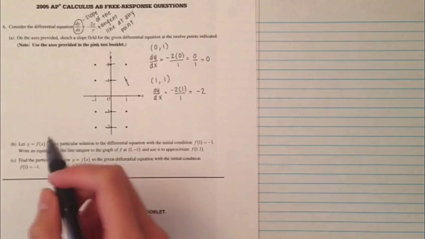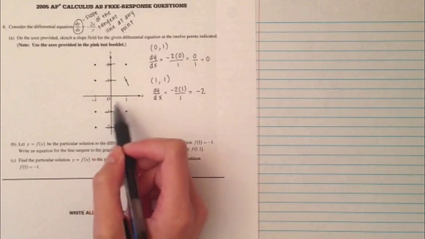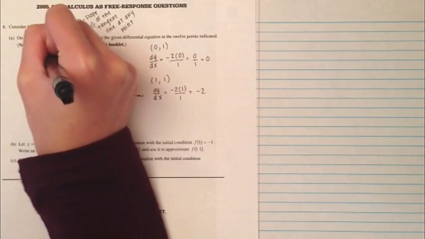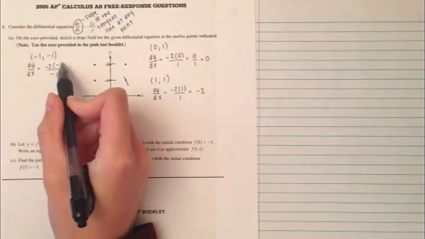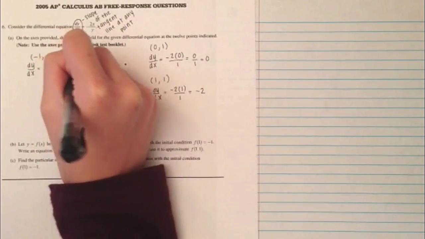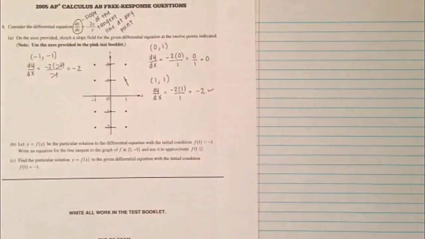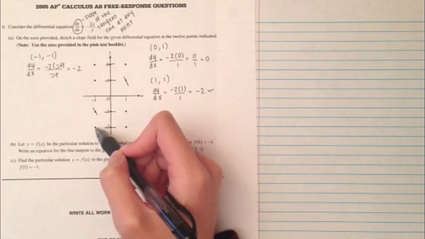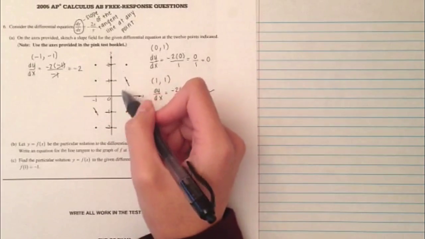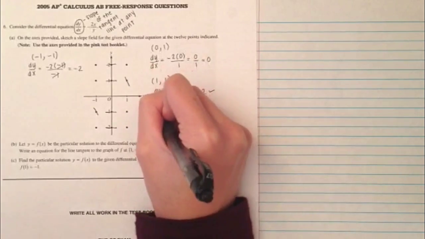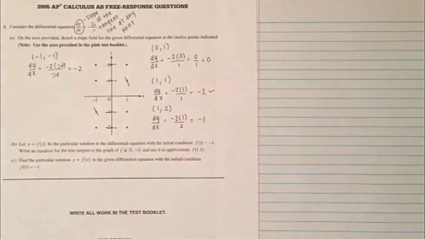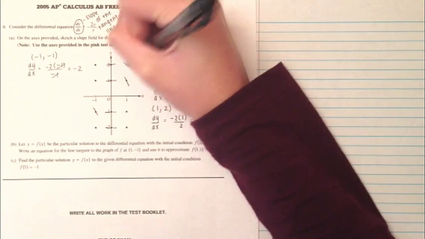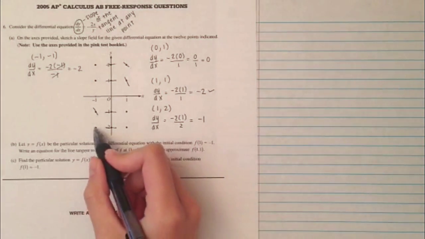I can show you that by doing (negative 1, negative 1) and plugging it into the differential equation. You cancel out the negative 1, and you get negative 2. It's the same over here, so negative 2. That means the slope at this point would be the same as the slope for this point. So I'm going to find this point, which is (1, 2). That simplifies to negative 1. So I go down 1 over 1, and you get that. And this is also negative 1.